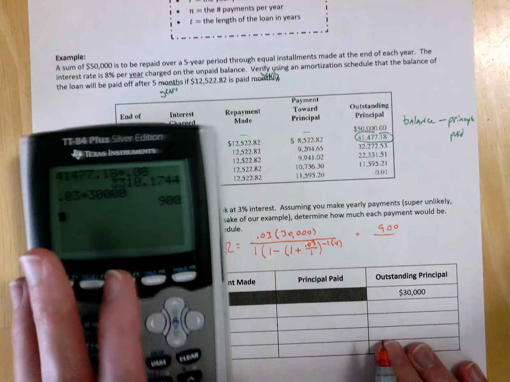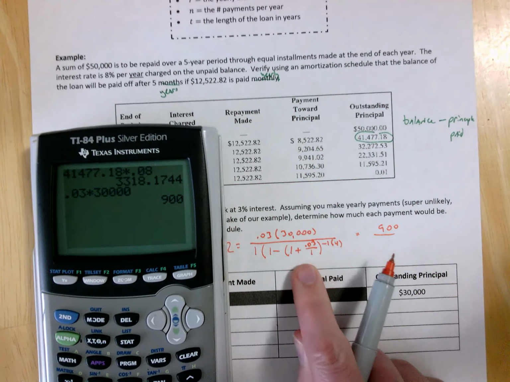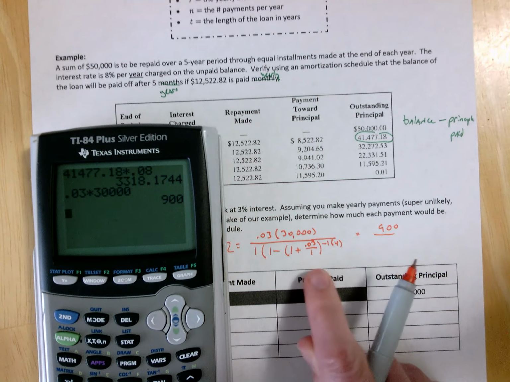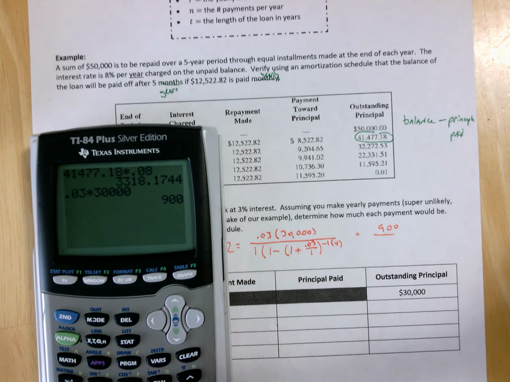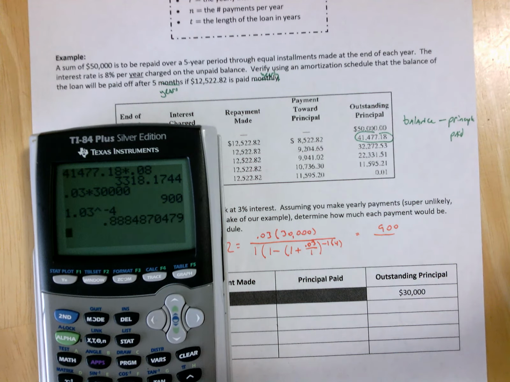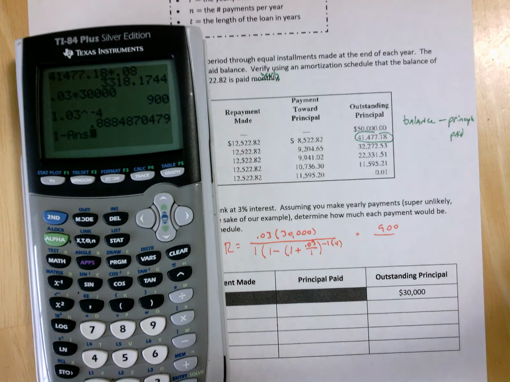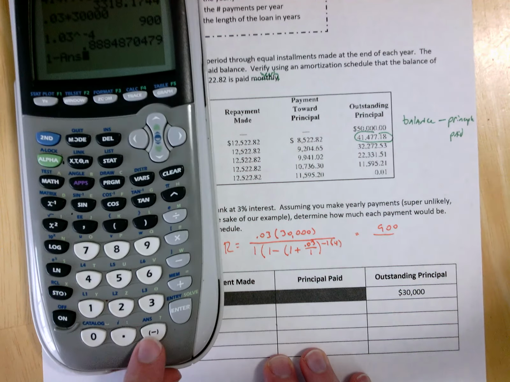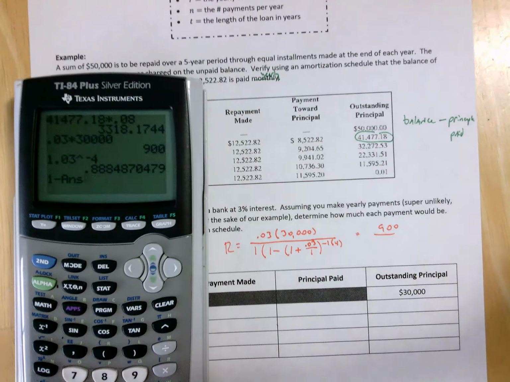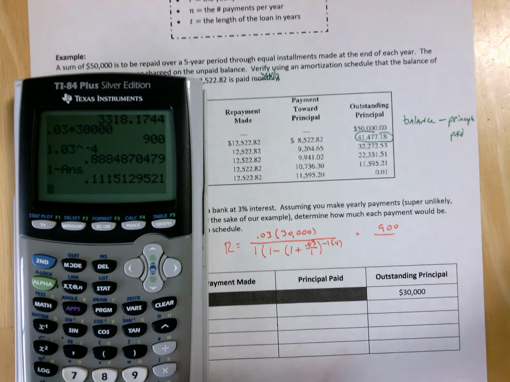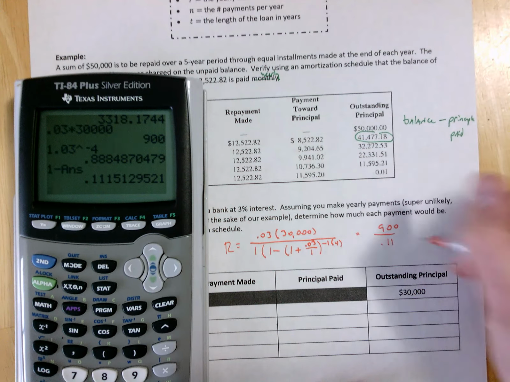All right, and then on the bottom, I'm going to go in order of operations, right? So I'm going to start inside these inner parentheses. I know that's just going to be 0.03, so that'll be 1.03 raised to the -4th power. Then I'm doing 1 minus that answer. So I'm using second and then this negative button here. See, it says A and S above that, right? So I use that to pull up my previous answer, and I got that. And then I'm supposed to just multiply all that by 1. So this is about 0.11-ish.